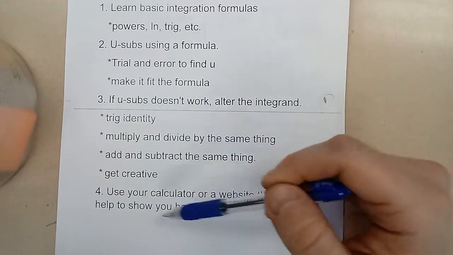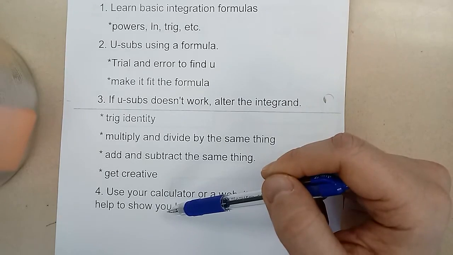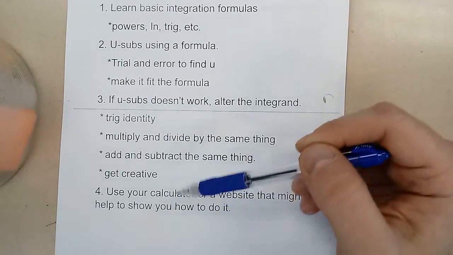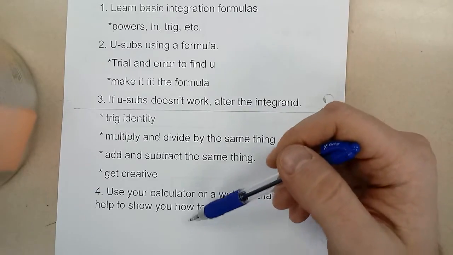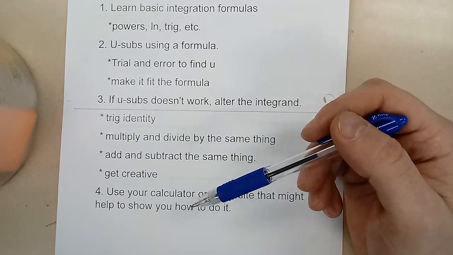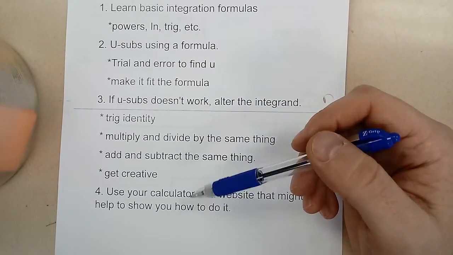Your calculator, if you don't already know how to do this in your calculator, I can show you how to do that. No matter what kind of calculator you have, it's going to have an integral function on it. TI 83, 84, 89, they all have integral properties. All right.